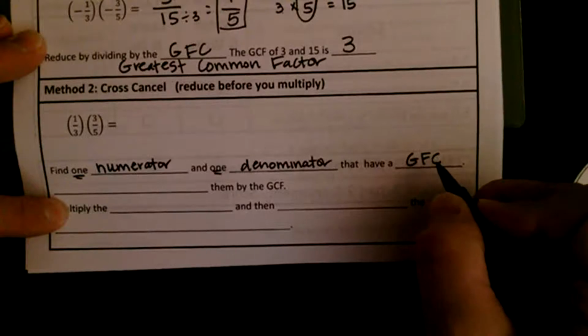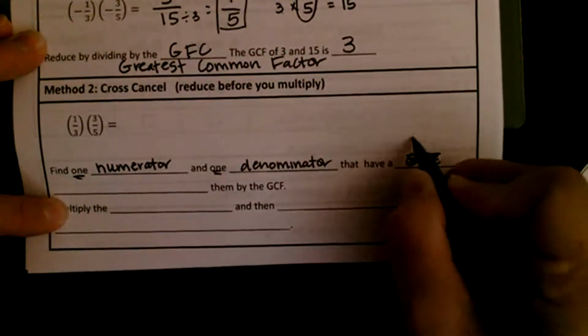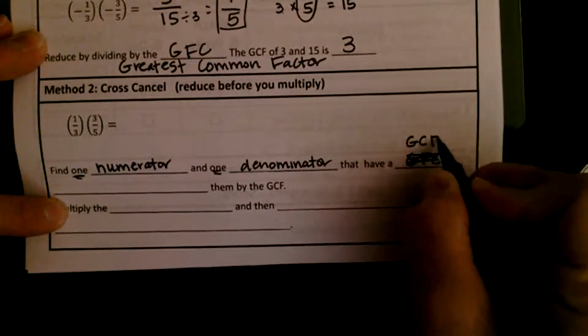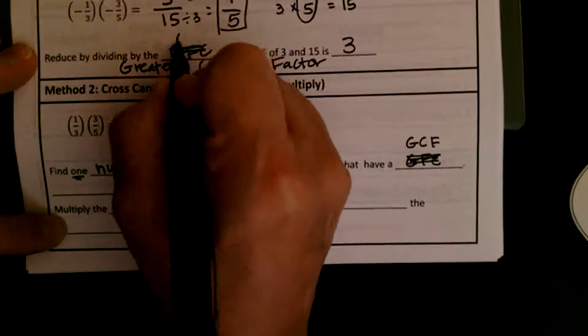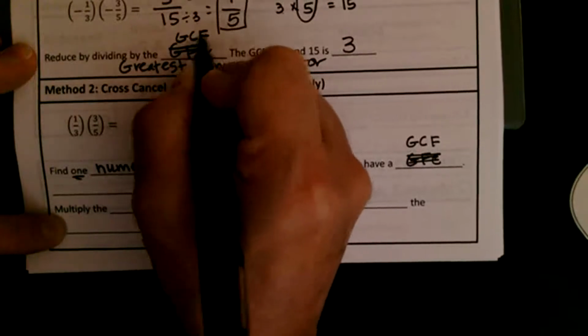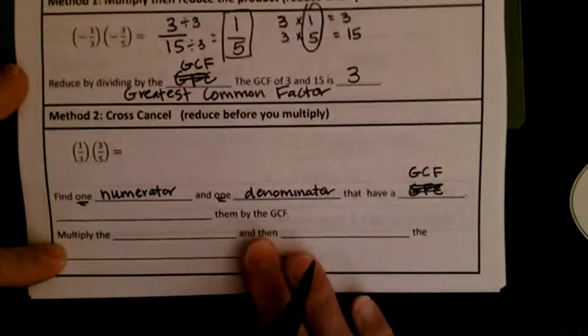Oh, I keep saying GFC. Oh man, it's GCF. I do that all the time. It's greatest common factor. I did it up here too. Greatest common factor. The C, it's GCF. All right, sorry about that.